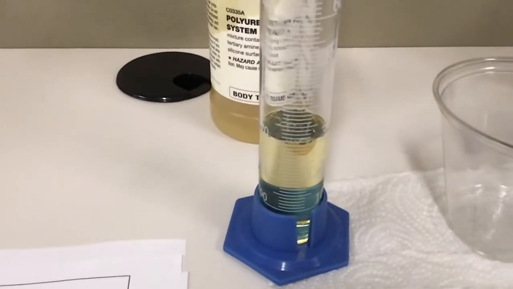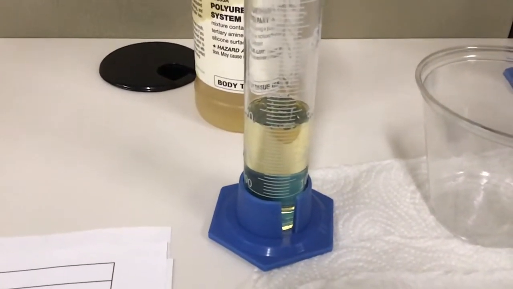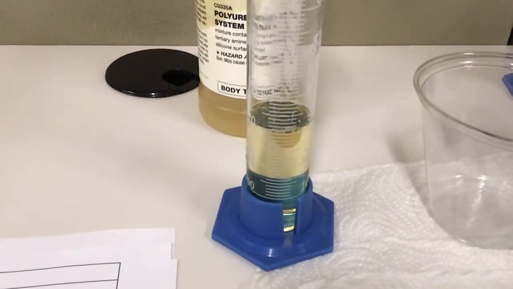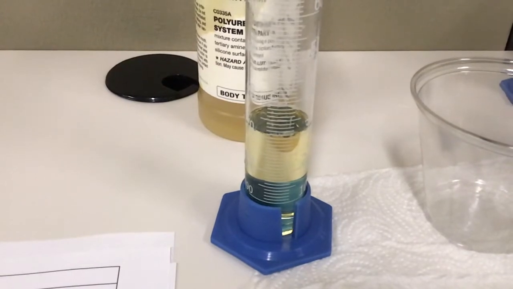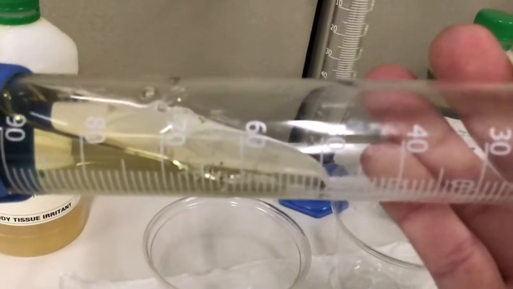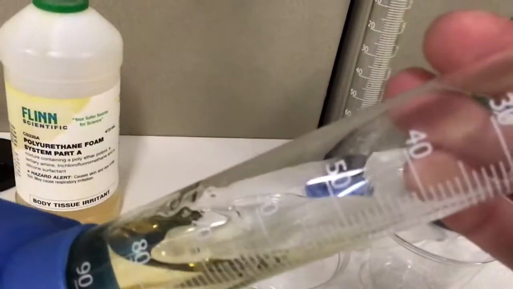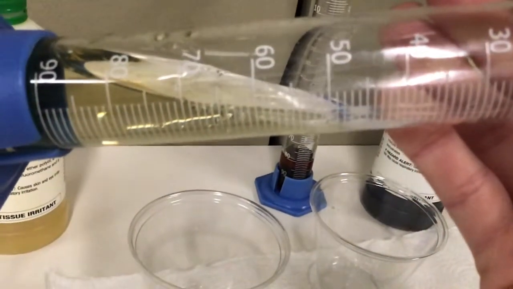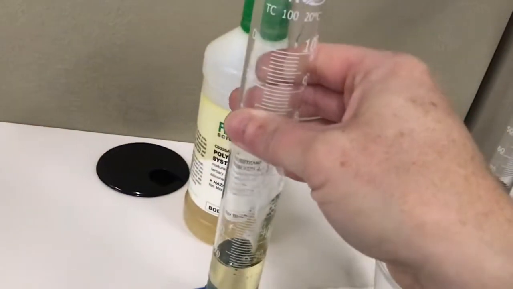You can record the color. It is a little bit thick, similar to that of corn syrup. So you can describe the state of matter and how the particles move. Obviously fast, somewhat fast, or super slow.